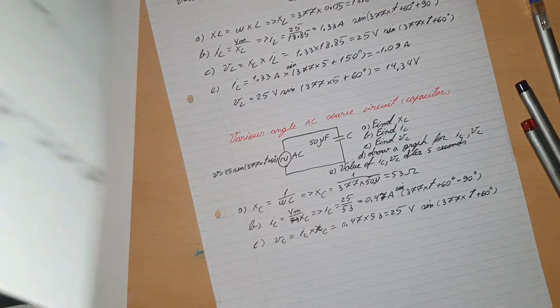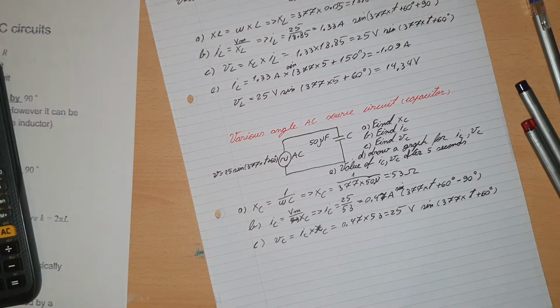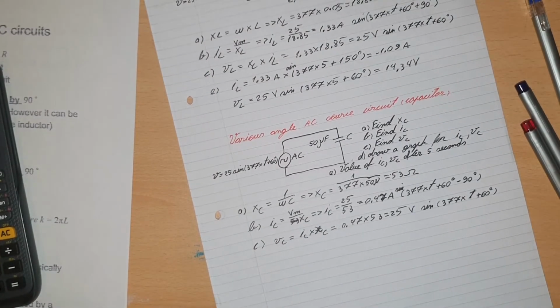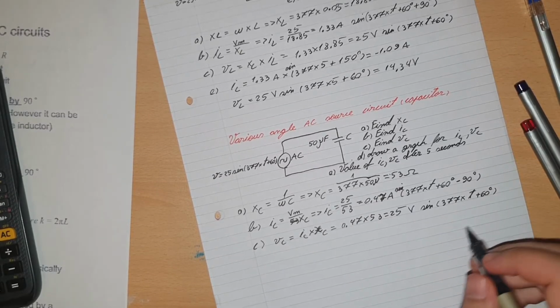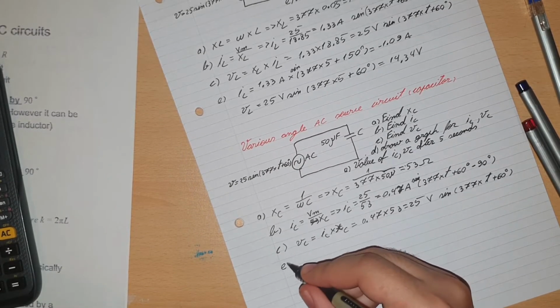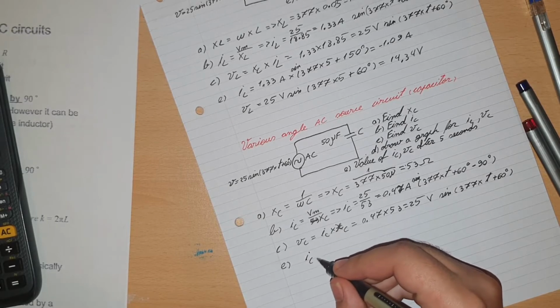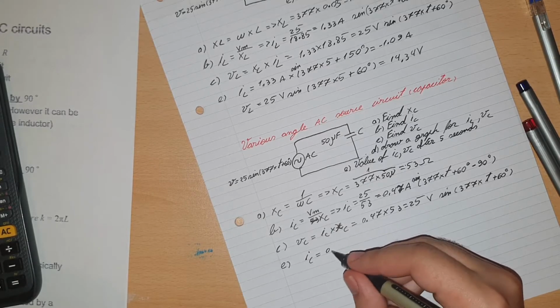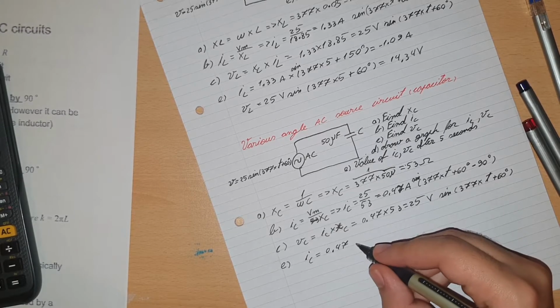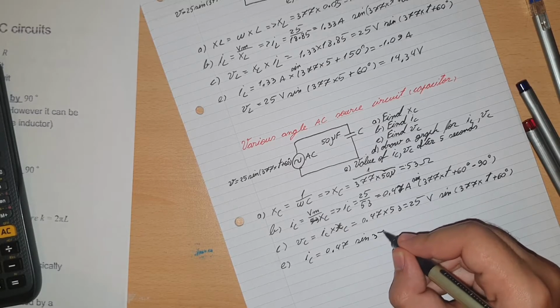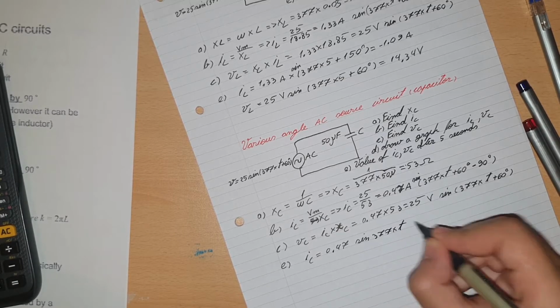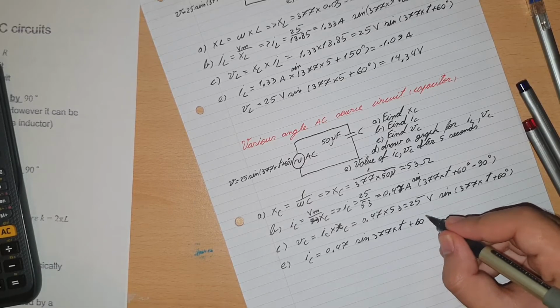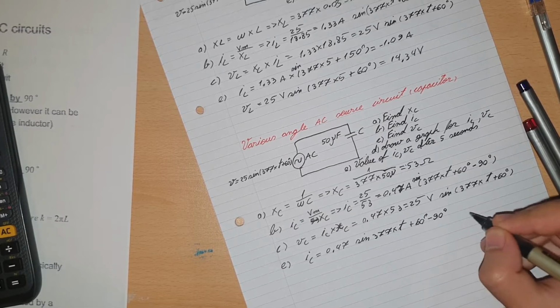Alright, now let's calculate it with the time. For IC, we simply rewrite it as IC equals 0.47 sine of 377 multiplied by the time plus 60 degrees minus 90 degrees.